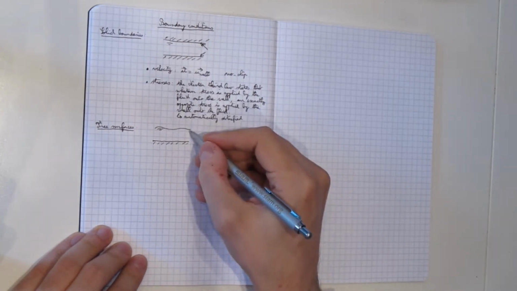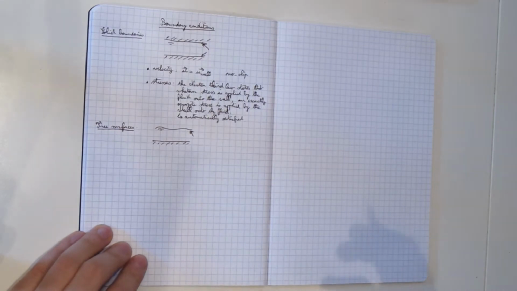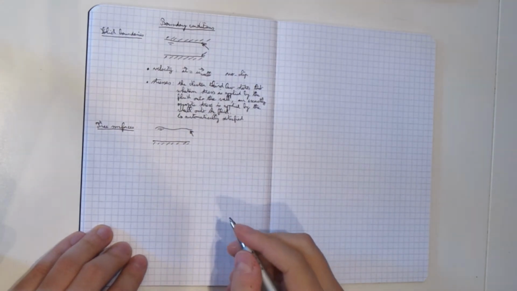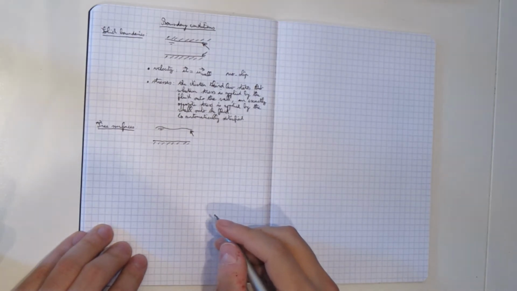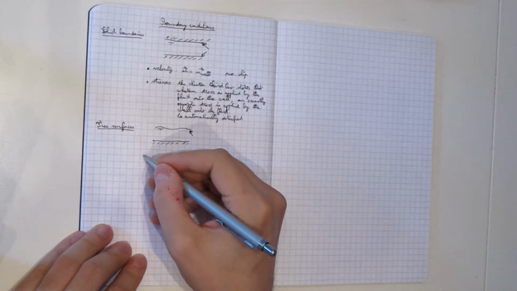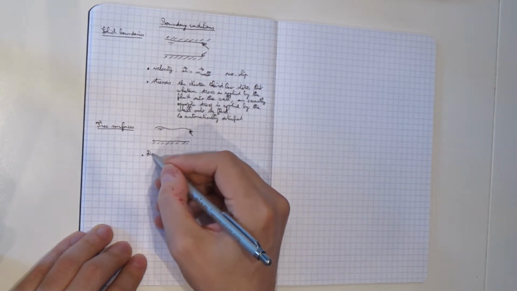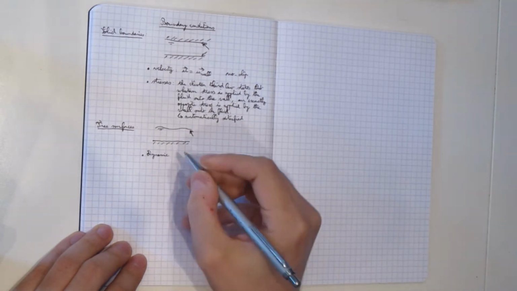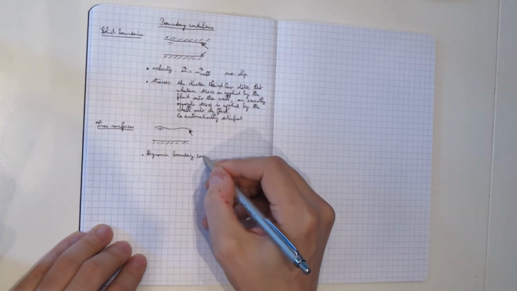So I will be looking here at this boundary. In this case it is a little bit more complicated. We need to think a bit more into the detail of the physics of these fluids. But particularly the first boundary condition that we need to think about is what's called the dynamic boundary condition.